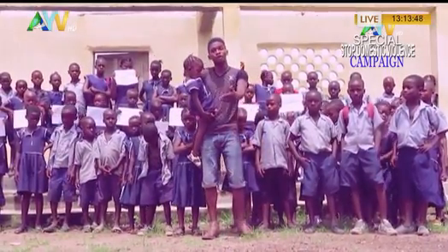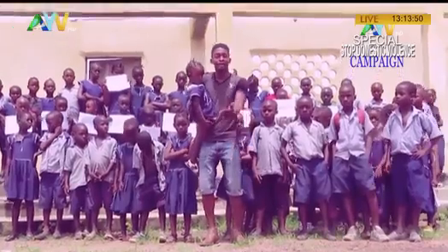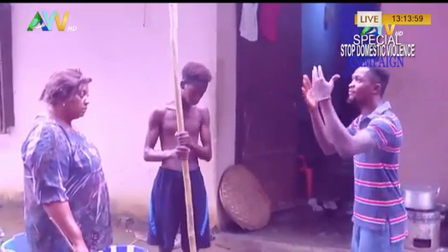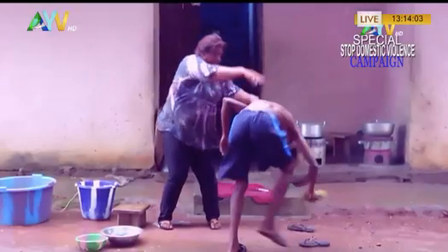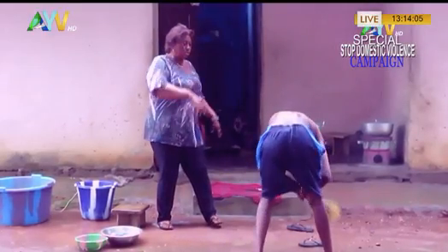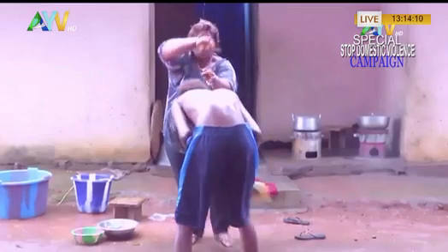Everything for better tomorrow. They are the leaders of tomorrow. We don't want them to cry, we don't want them to suffer. Now we have them here. They are the leaders of tomorrow.